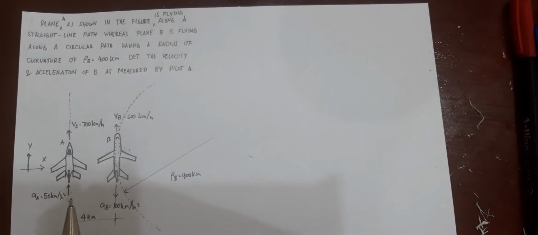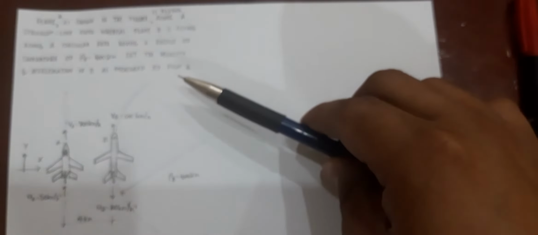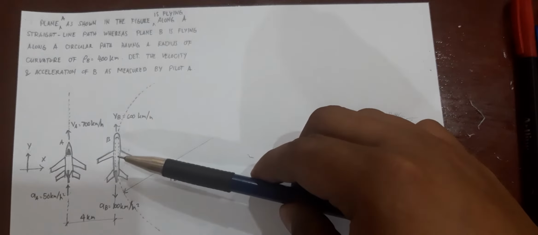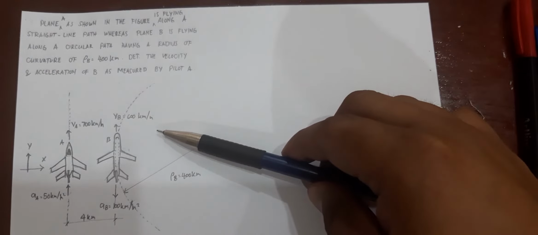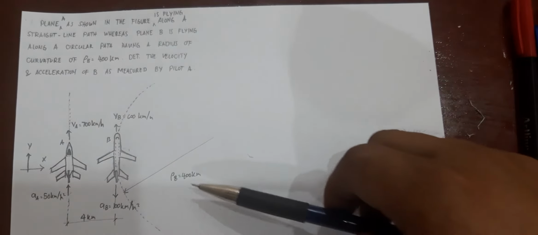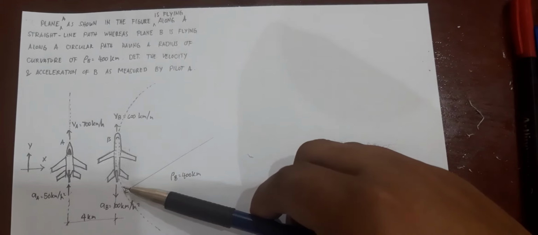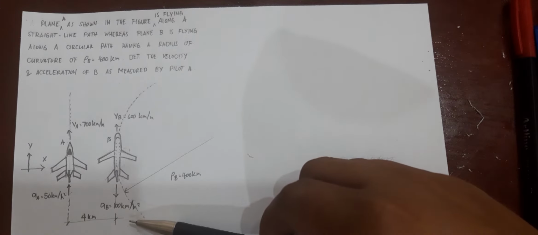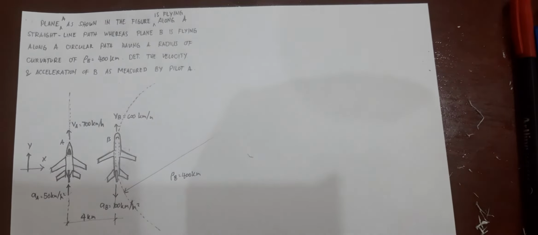For plane B, it is moving on a circular path. Now, at this particular instant, the velocity, or the rate of your plane, is 600 kilometers per hour. Okay, the radius of curvature is 400, and then you have an acceleration which is pointed in this particular direction, having a rate of 100 kilometers per hour squared. Now this direction here signifies that your plane B is decelerating.